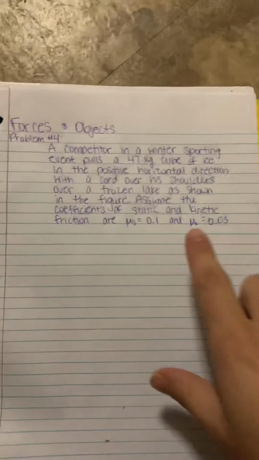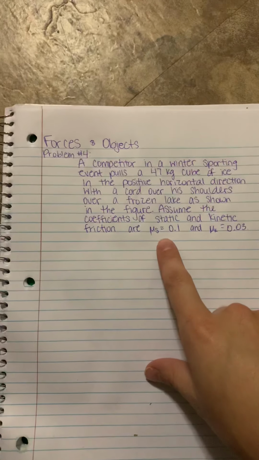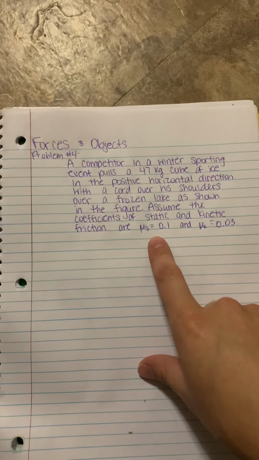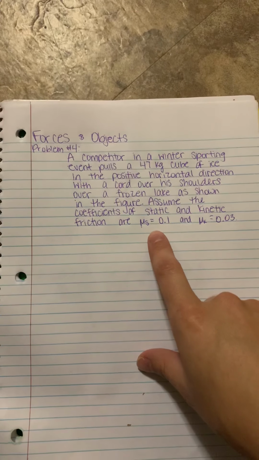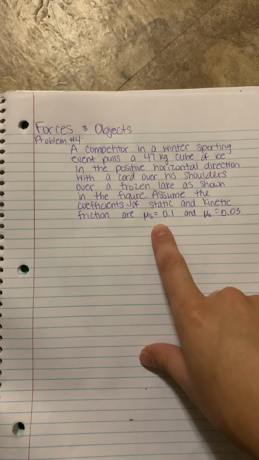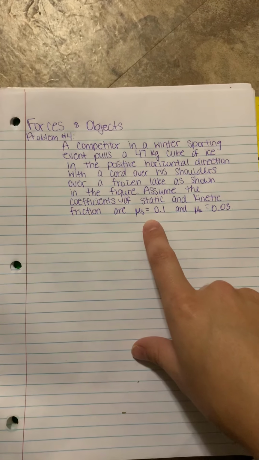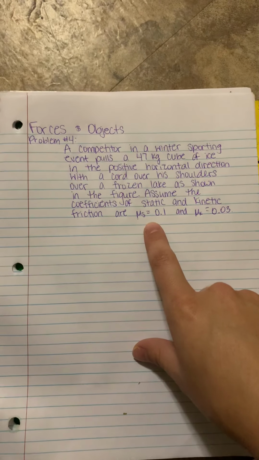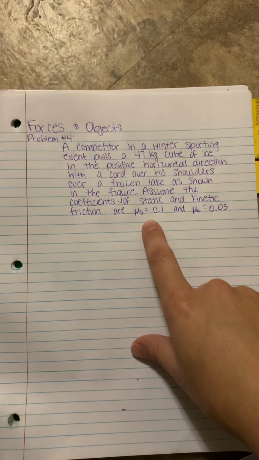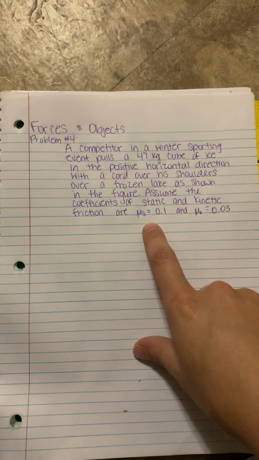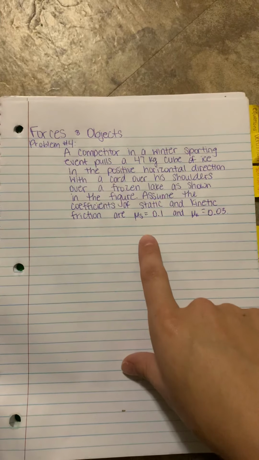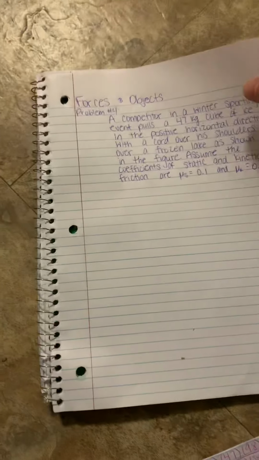So, I wrote down the question. It says, problem number 4, a competitor in a winter sporting event pulls a 47-kilogram cube of ice in the positive horizontal direction with a cord over his shoulders over a frozen lake, as shown in the figure. Assume the coefficients of static and kinetic friction are mu sub s equals 0.1 and mu sub k equals 0.03.